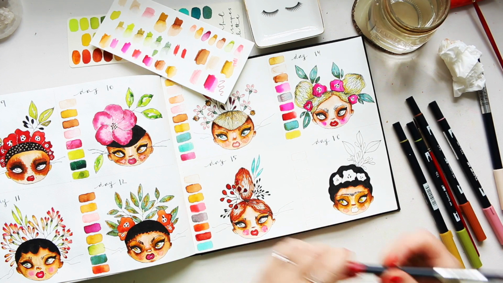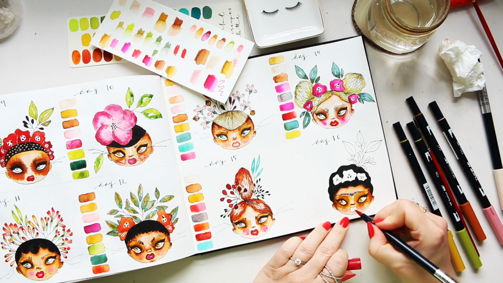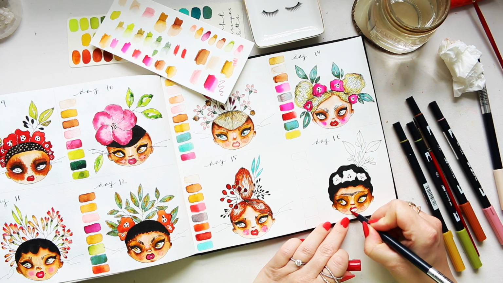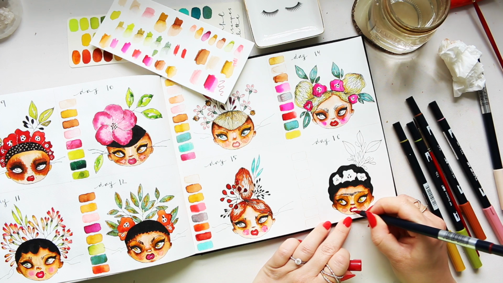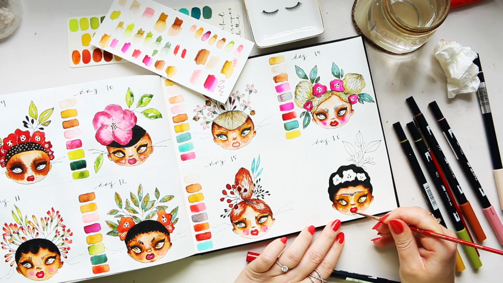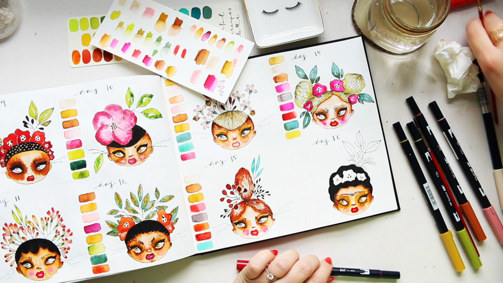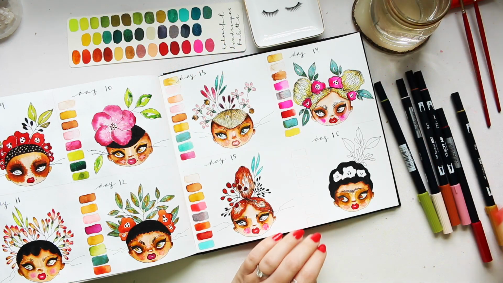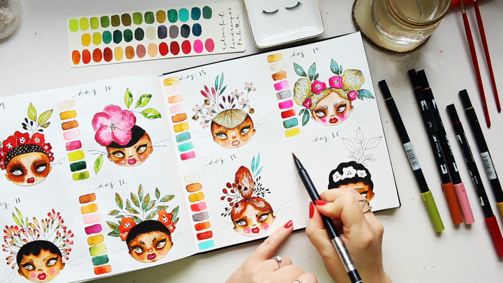In terms of her lips, like I said before, 847. It's a beautiful red. I'm going to maintain the highlight in the center of the lips to give her a beautiful pout. And set it again. Now let's swatch out all the colors that we've used so far.